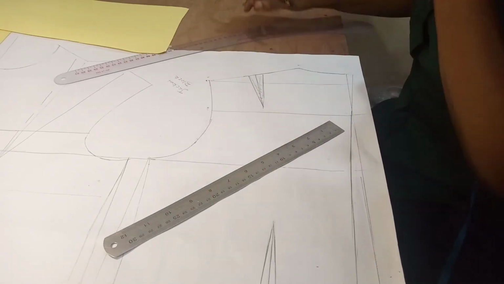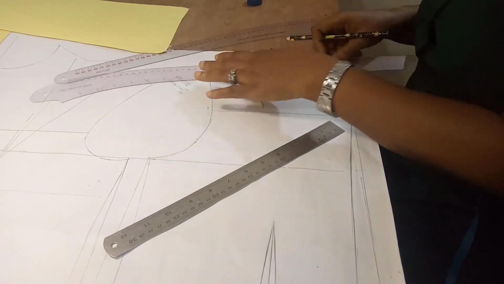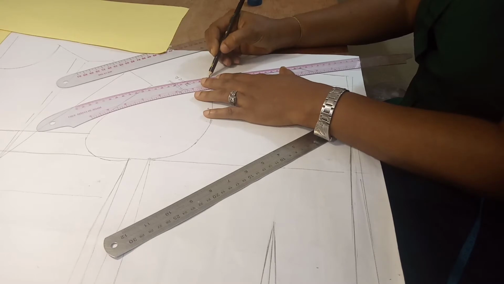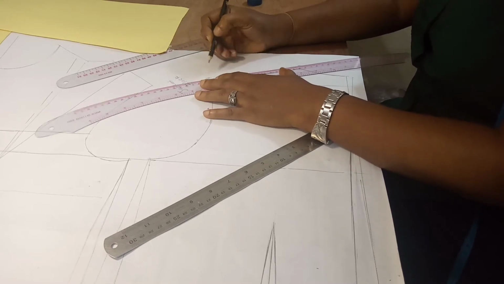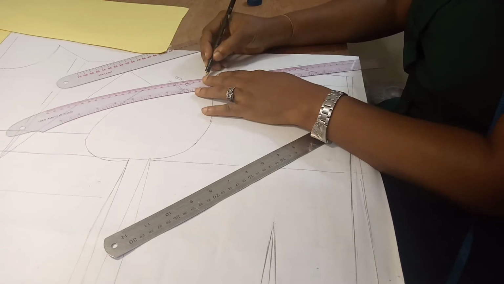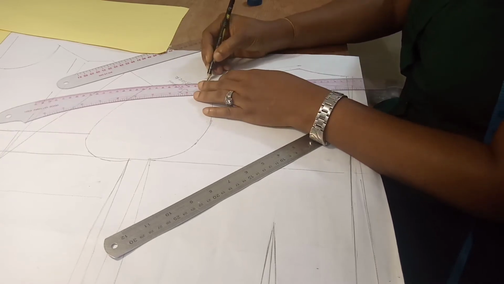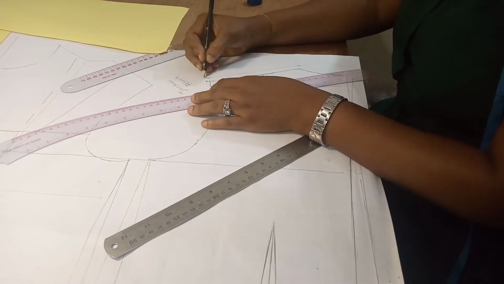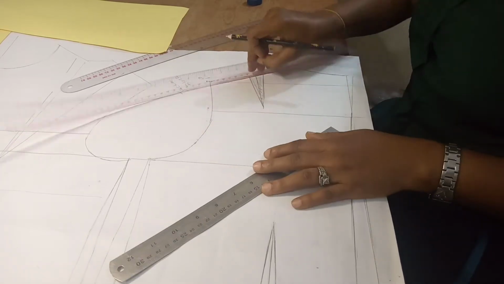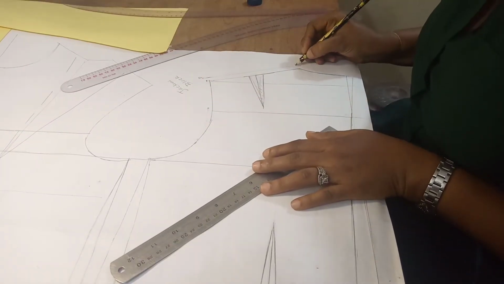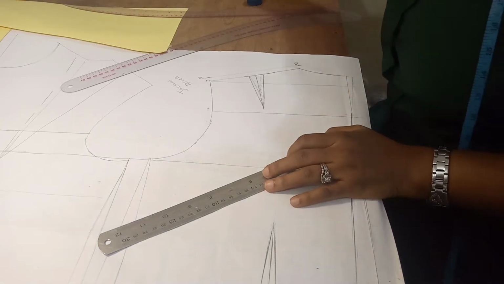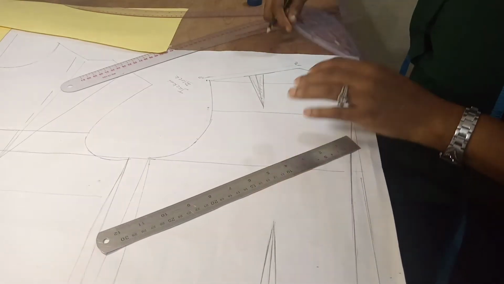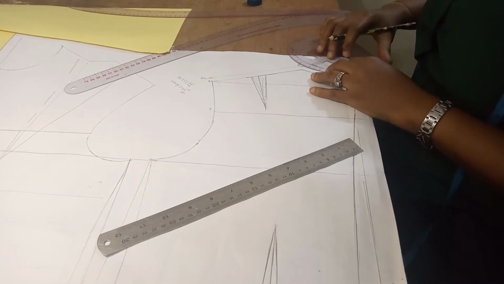So the next thing you do, you connect this space to this point of your new SP. So this is your new SP, this is your MP. You're going to withdraw your neckline from the new MP.